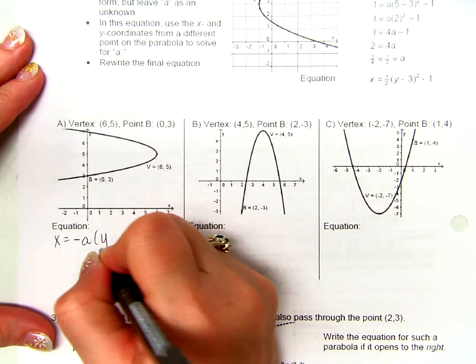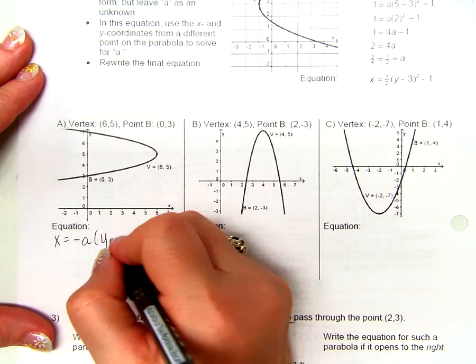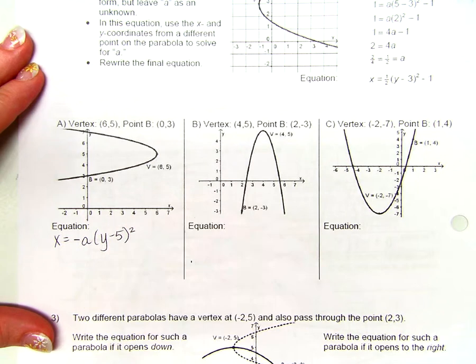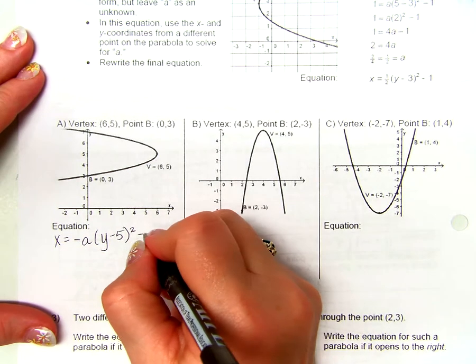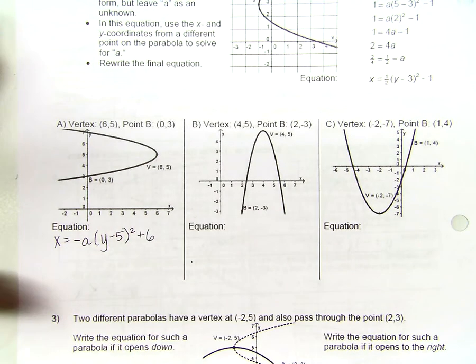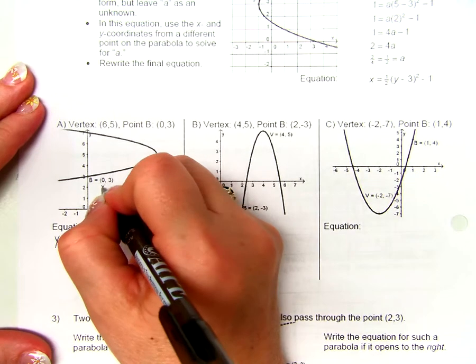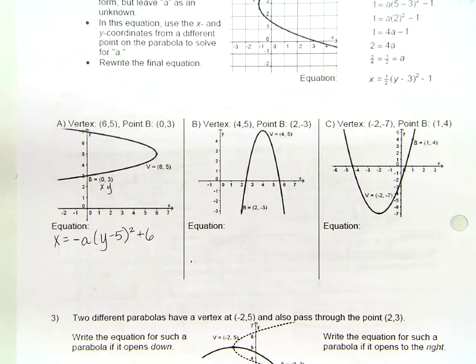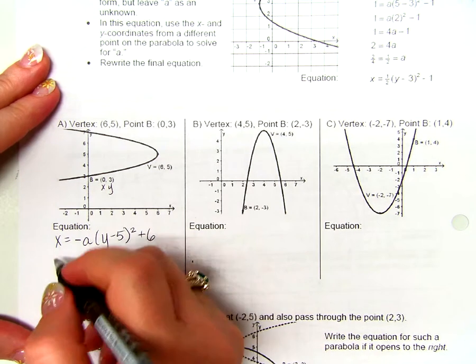Y minus K, so y minus 5 squared plus 6. Okay. I really wish they would have given us another value, like another point on the equation or on the parabola, so we could plug it into what we have now. Oh, yes, they did, didn't they? X is 0.